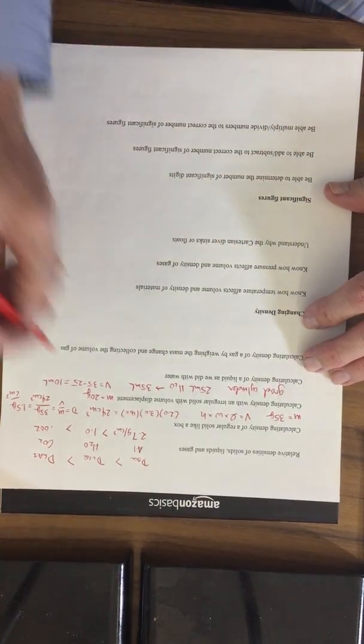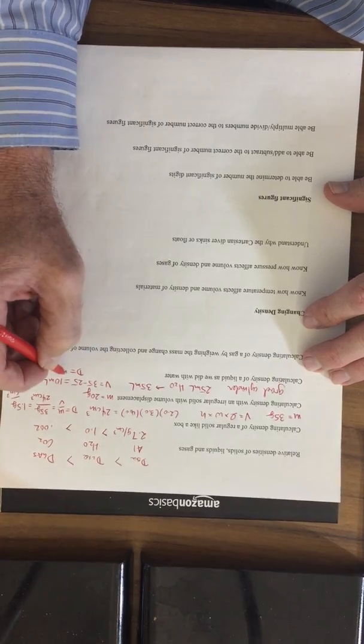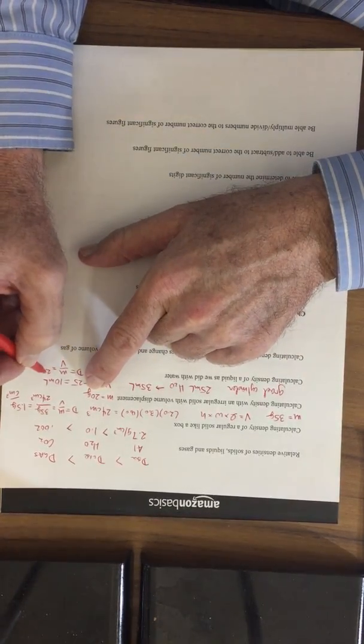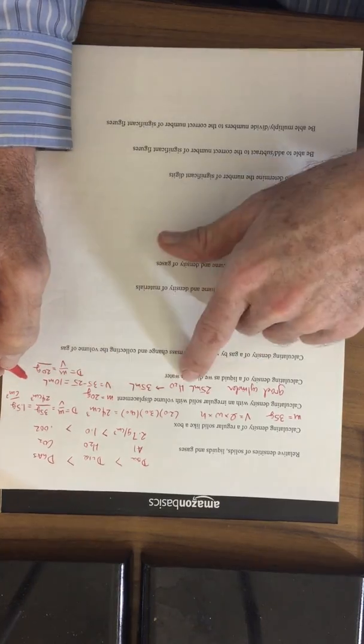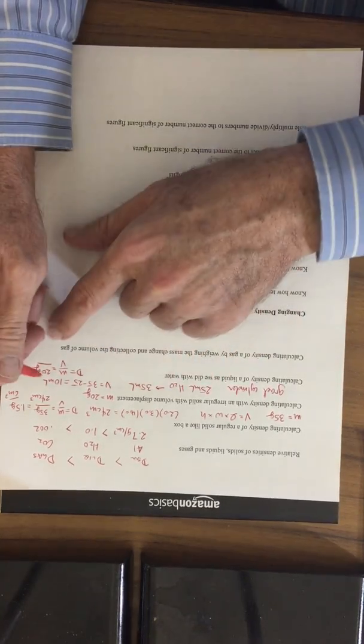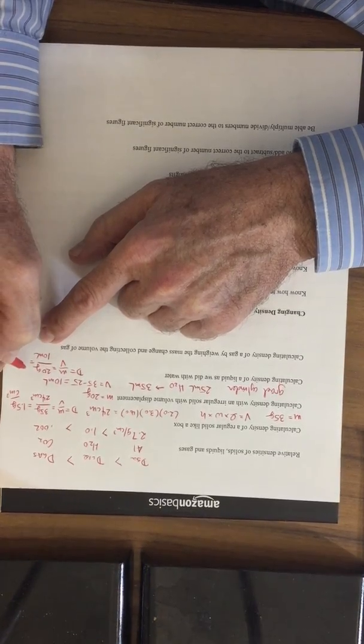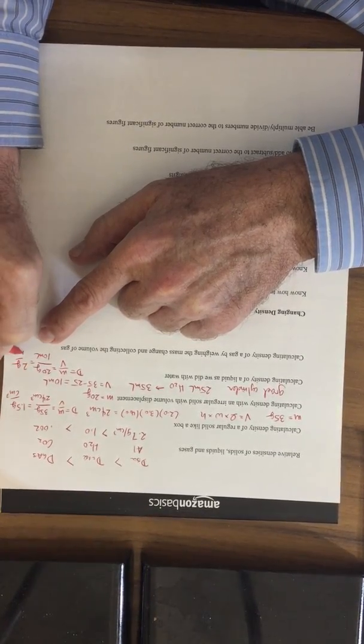What is my density? My density is equal to mass over volume. My mass was given at 20 grams. The volume I had to calculate by subtracting those two values, and it's going to be 10 milliliters. So my density is 2 grams per milliliter, or cubic centimeter.